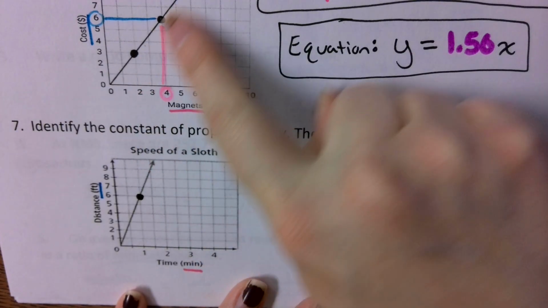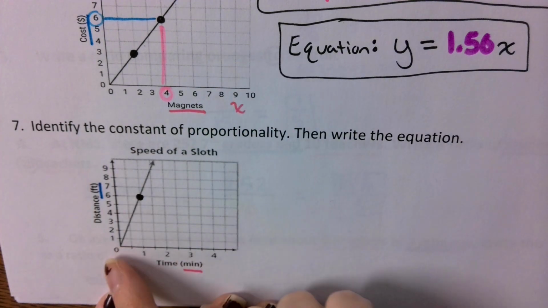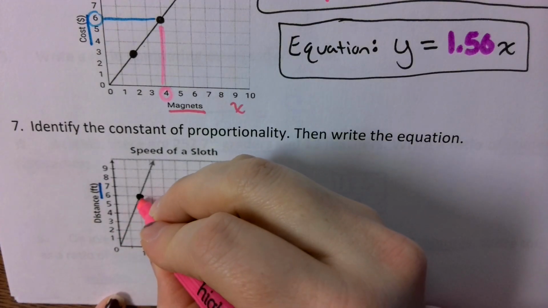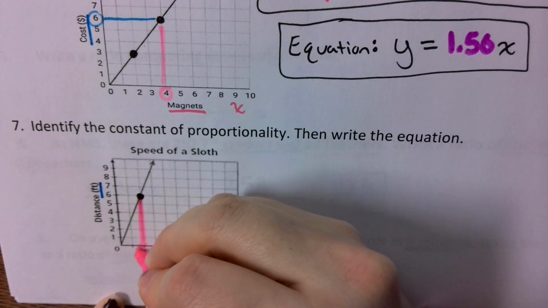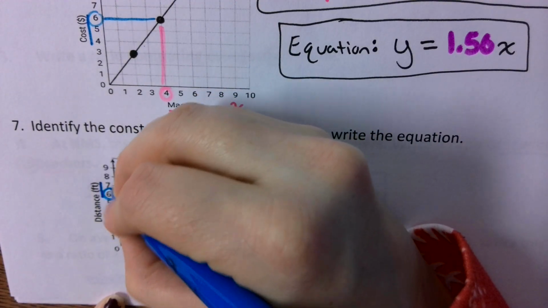That's the only point that's going to work that perfectly intersects. Like here, we had 3 points that were perfect intersections on the grid. This one only shows us one perfect intersection on the grid. So we're going to use that as our point. And here, x is going to be equal to 1, and y is going to be equal to 6.